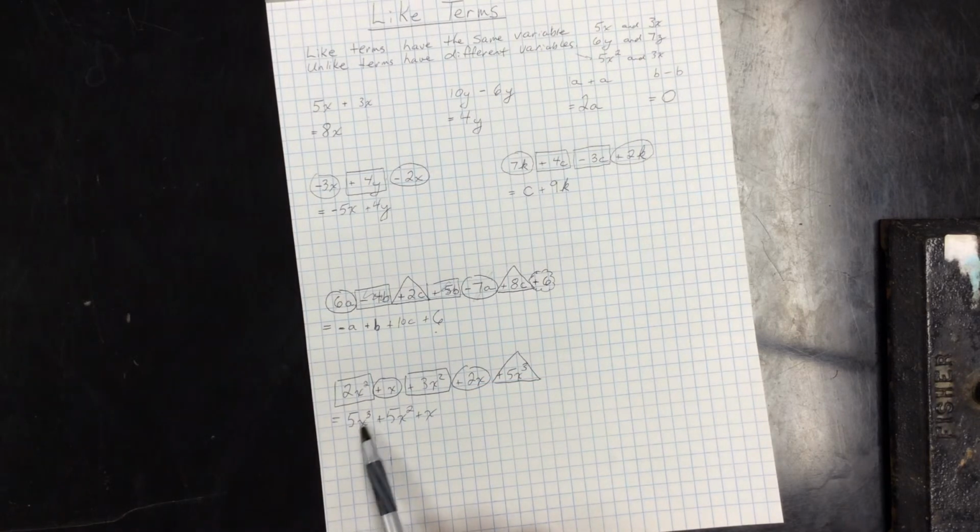So we can't actually combine these. If we thought about it as 5 times x times x times x, plus 5 times x times x, plus x. Anytime we have multiplication or division, we can't combine like terms. We can only collect the ones that are like this.